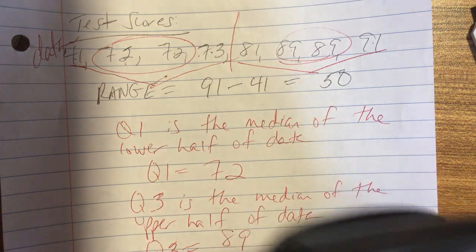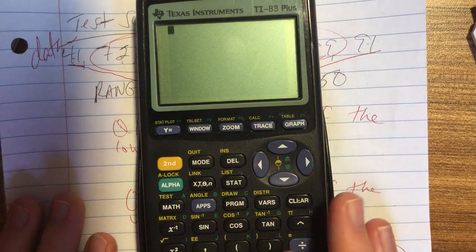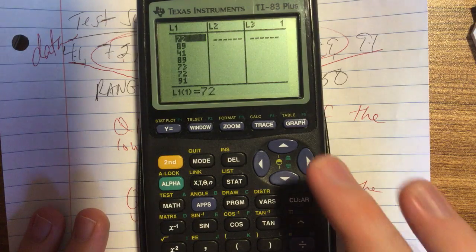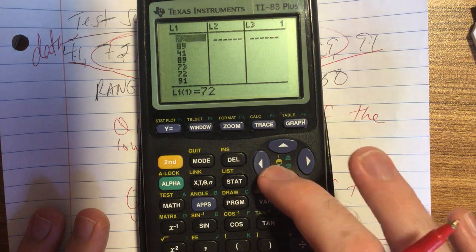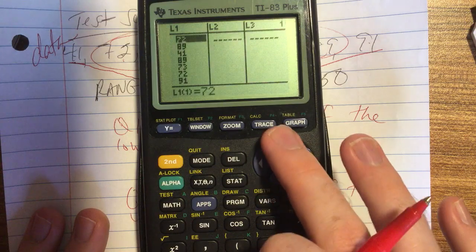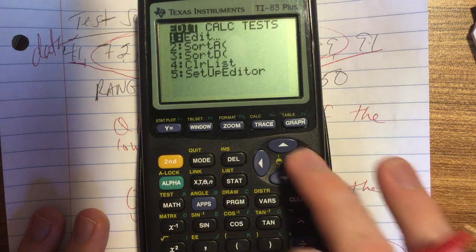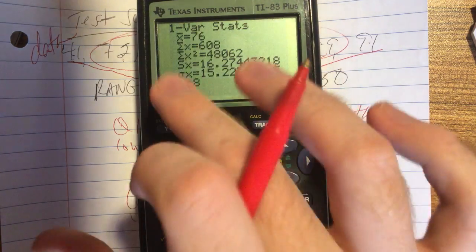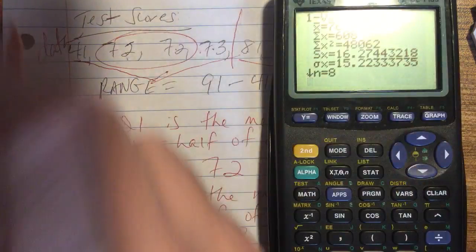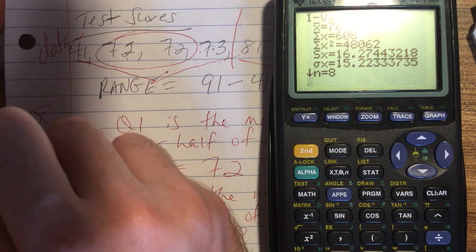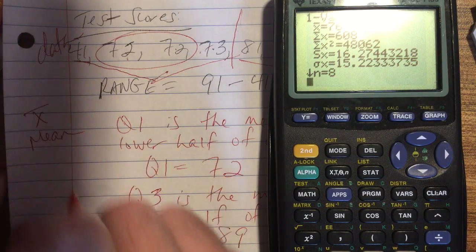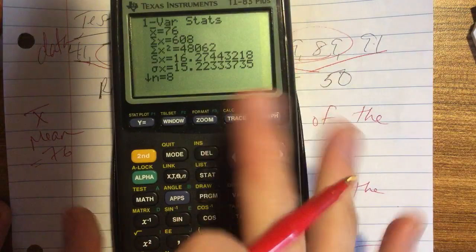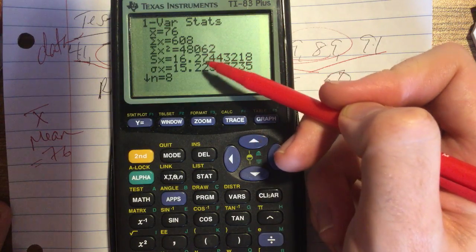And it's also important to know that the calculator can help you to some extent with these values, because we could go to the stat menu and then edit, and then in our first list, I already have it listed here, but you would list all the values, and then you could go back to stat and go to calc, and go to 1-var stats. When you do that, that first x with the bar on top is the mean. So the mean of this data would be a 76. We're not going to be using the second, third, fourth, or fifth line yet.